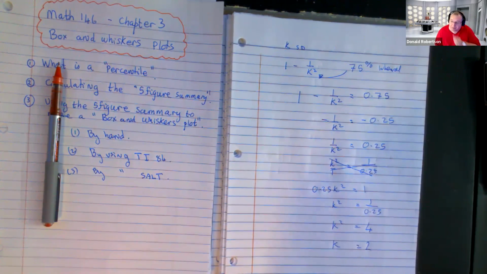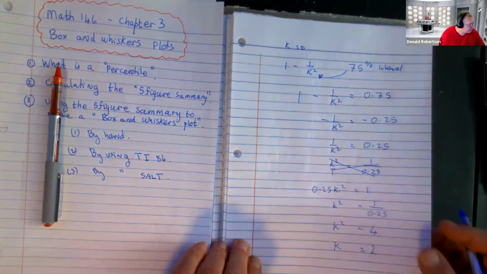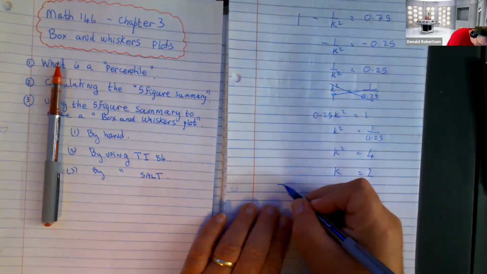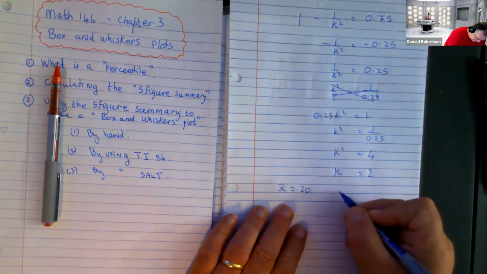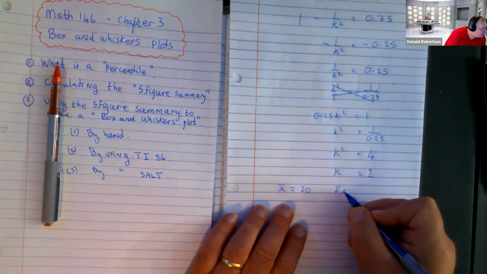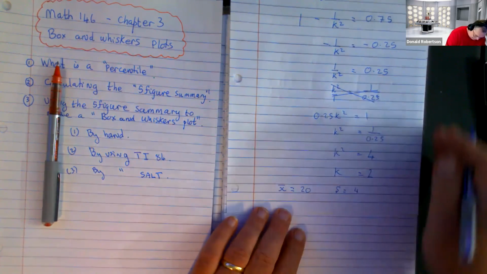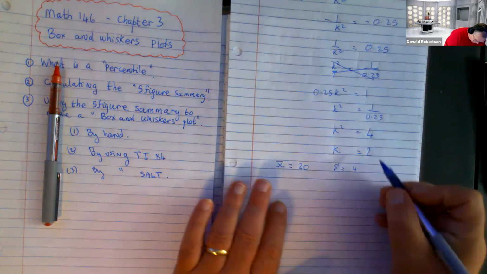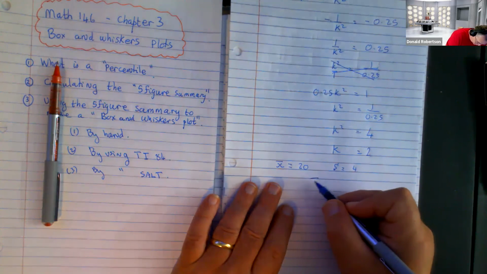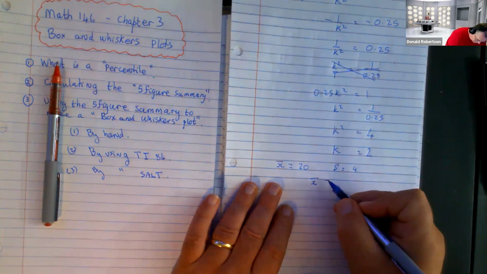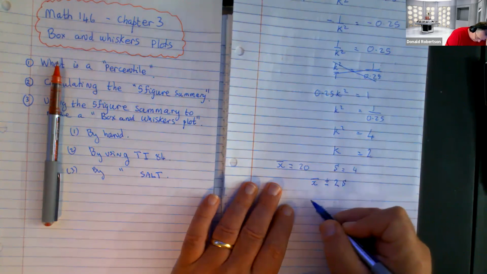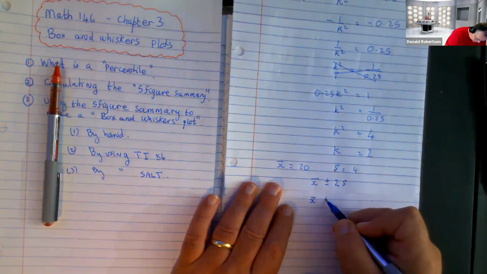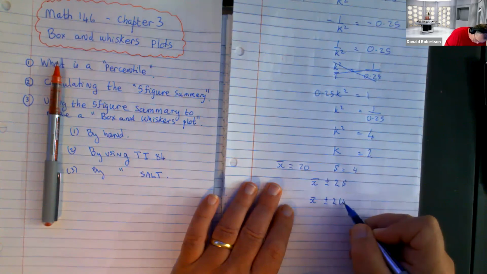So I now know how many standard deviations to use. Now, the data that this came from had a mean of 20 and a standard deviation of 4. So you want an interval that has 2 of these. So that's going to be the mean plus or minus 2 standard deviations, the mean plus or minus 2 times 4.